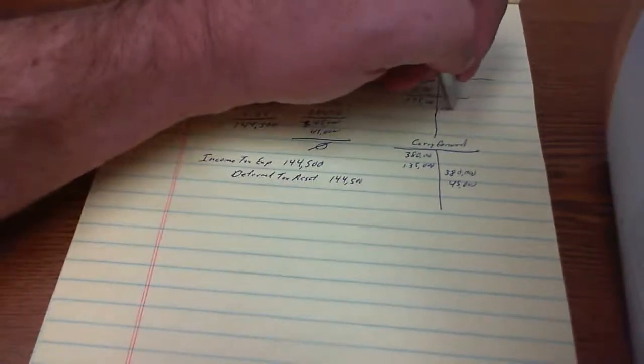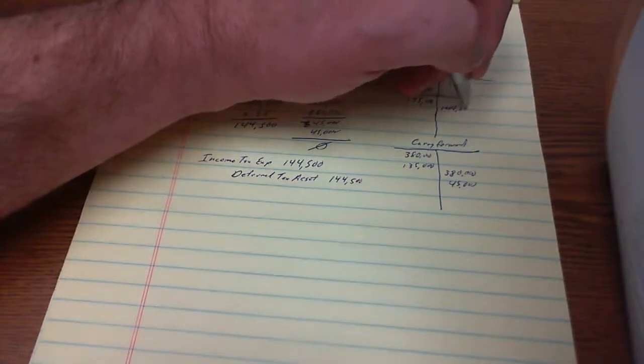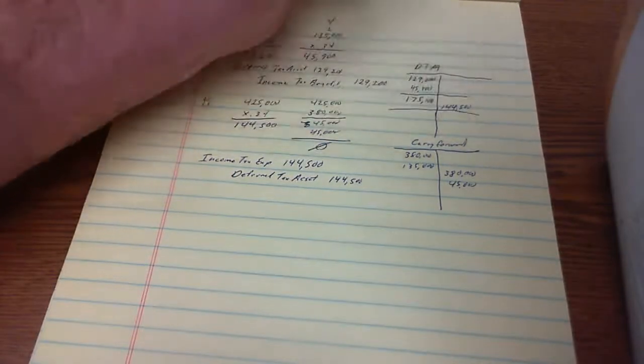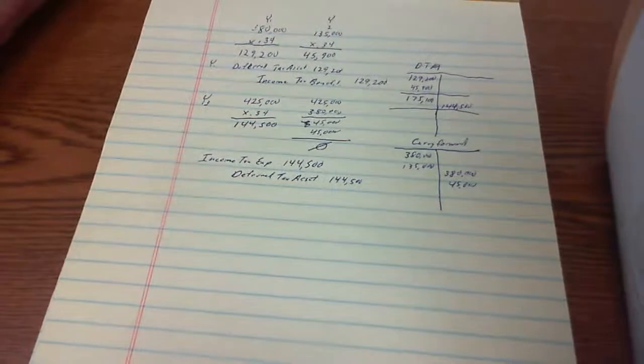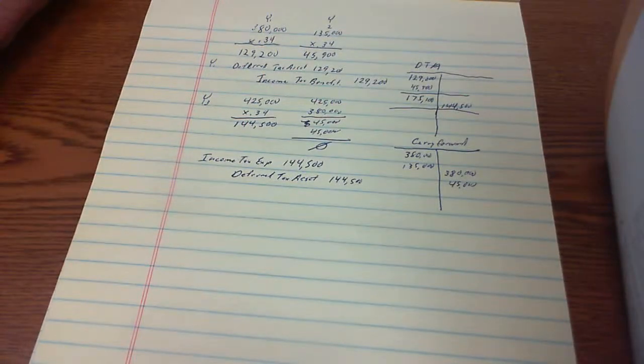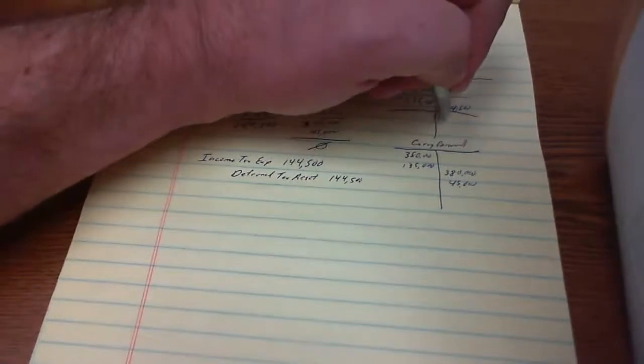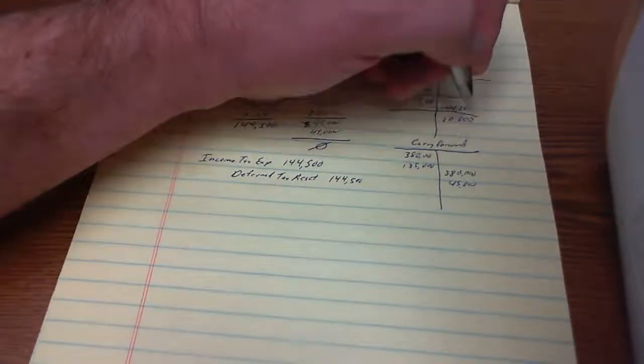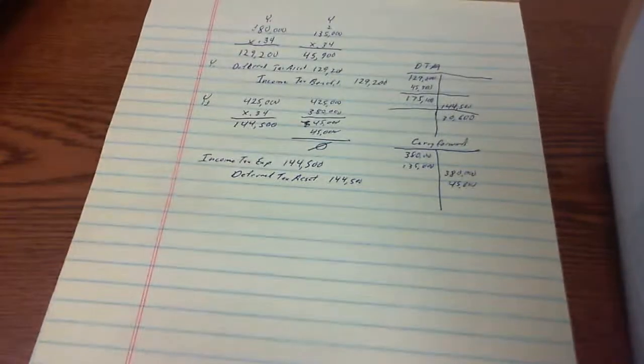We put that up here, and we get a new balance. And that gives us 30,600 that remains in our deferred tax asset account.